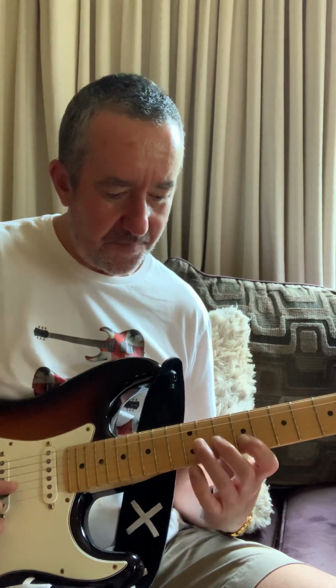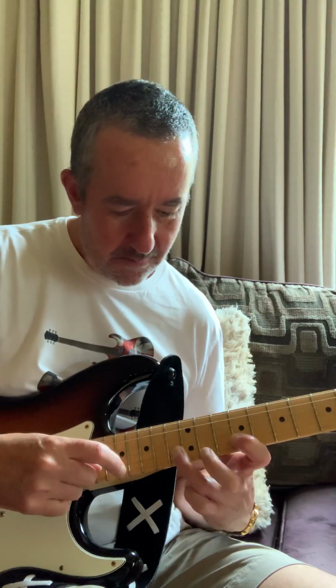Another way you can do it is to count the distances, not the frets you're depressing, but the gaps. 1, 2, 3 gaps, depress. 1, 2, depress. That's A flat major, because I am playing root, major third, perfect fifth. If I do C major, C, E, G, 1, 2, 3 spaces, 1, 2, depress.